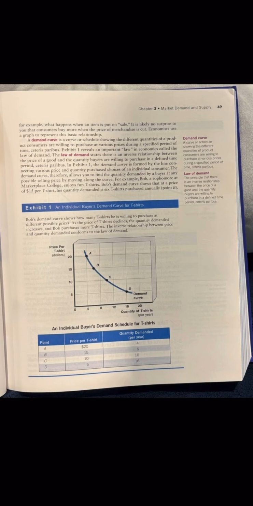Exhibit 1 reveals an important law in economics called the law of demand. The law of demand states that there's an inverse relationship between the price of a good and the quantity buyers are willing to purchase in a defined time period, ceteris paribus. In Exhibit 1, the demand curve is formed by a line connecting various price and quantity purchase choices of an individual consumer. The demand curve, therefore, allows you to find the quantity demanded by a buyer at any possible selling price by moving along the curve.